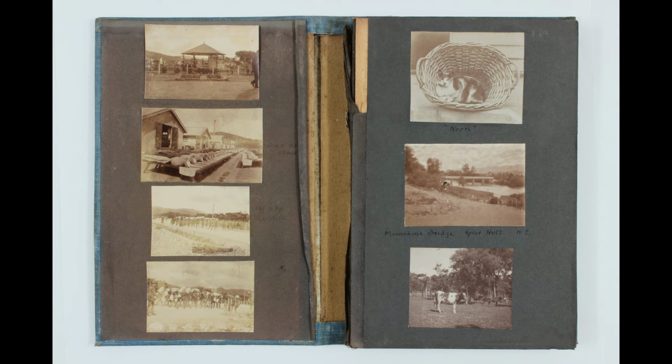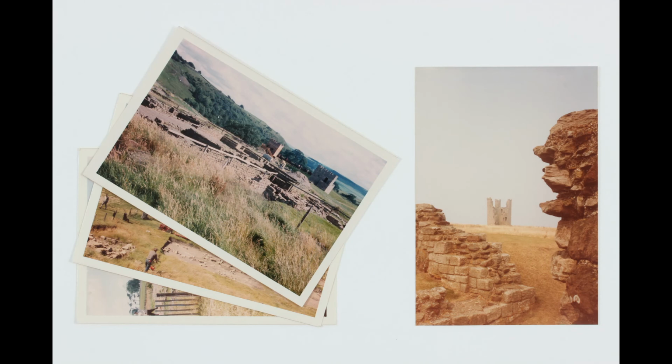And here we've got the print that was produced at the time in the album, with images depicting different kinds of subject matters as preparations for the First World War. So that's another issue.